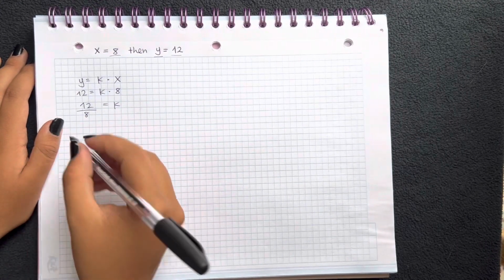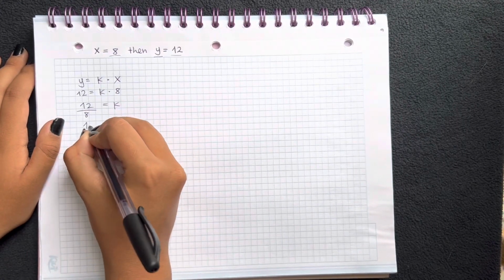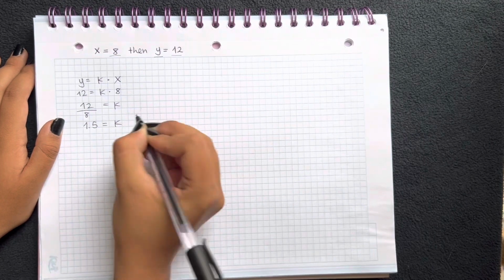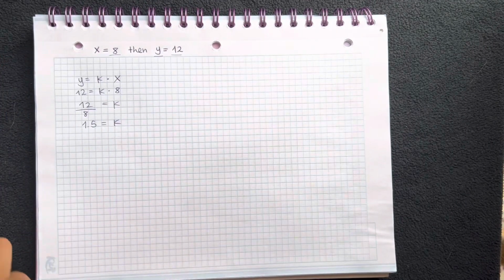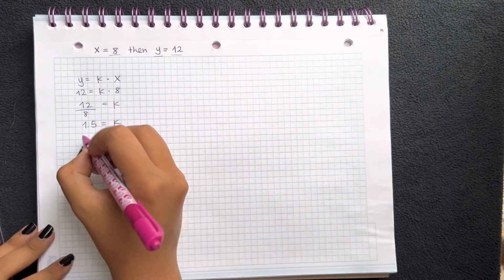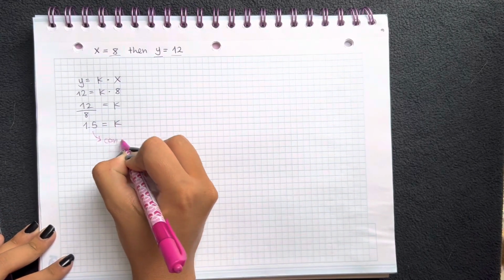This will give us a result of 1.5. It's our constant. So just remember this constant.